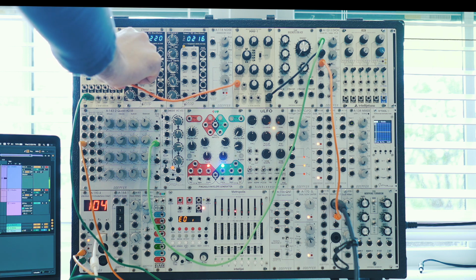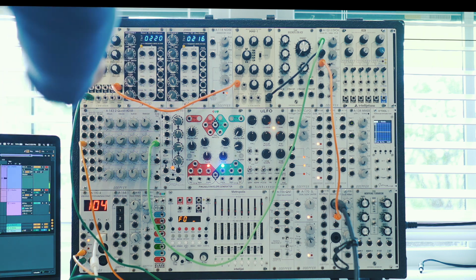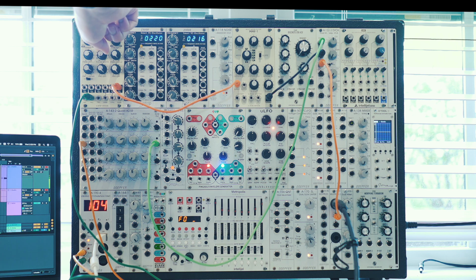There's a slight variation to this on this output here. So it's still a square wave when the pulse width is all the way to the left. But as I adjust this, the tonality is slightly different, but it's still adjusting the pulse width.